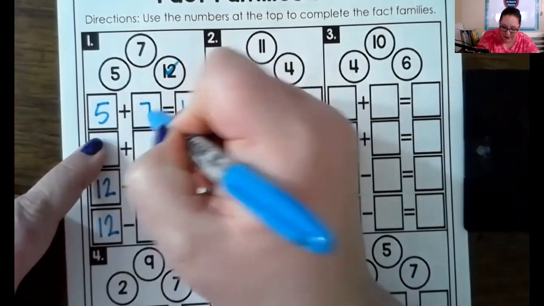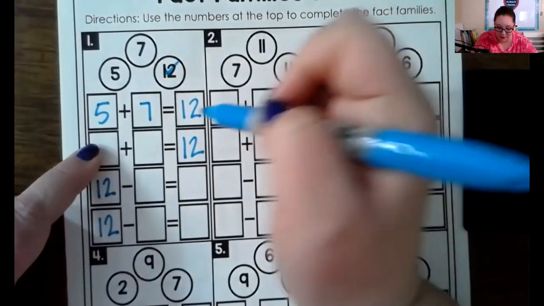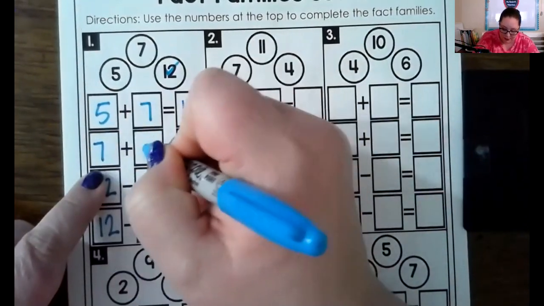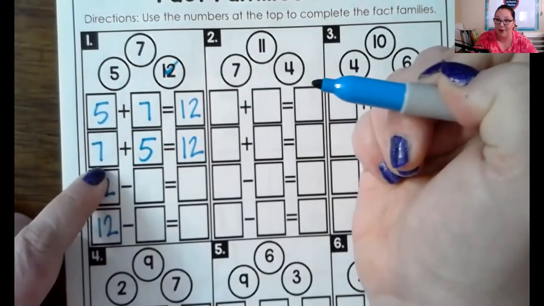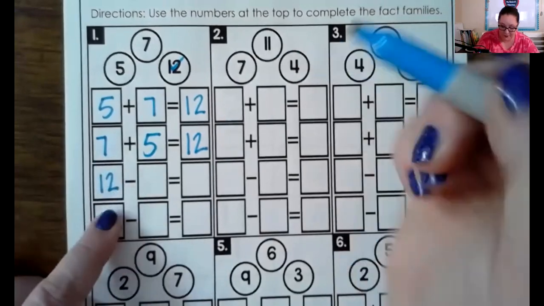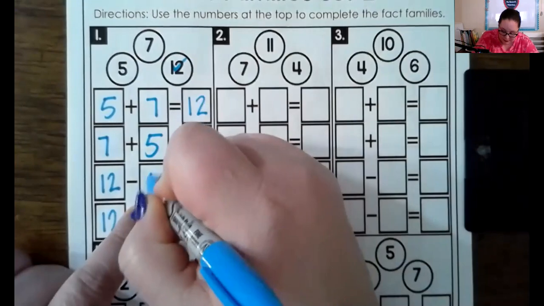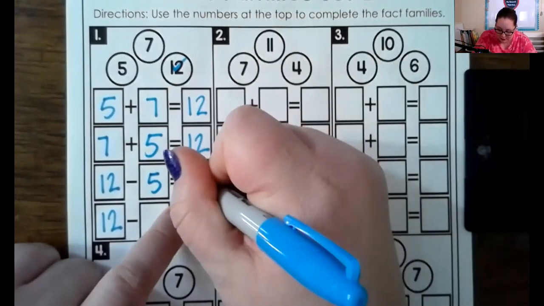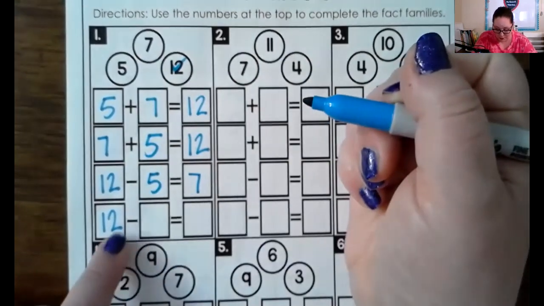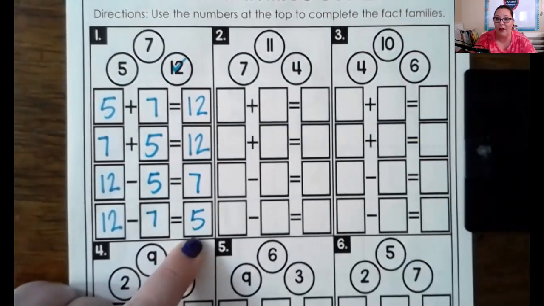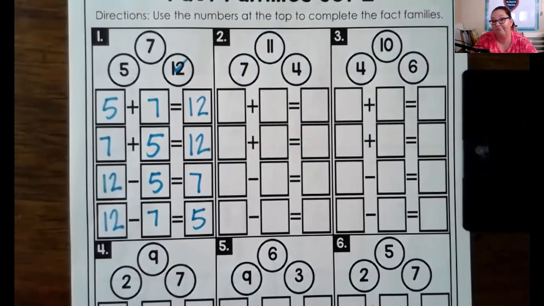Okay, let's drop these down. 5 plus 7, that does equal 12. Commutative property, let's switch those around. 7 plus 5 does equal 12. Okay, and now we're going to drop them down again. 12 minus 5 equals 7, and 12 minus 7 does equal 5. We're just flipping them around.